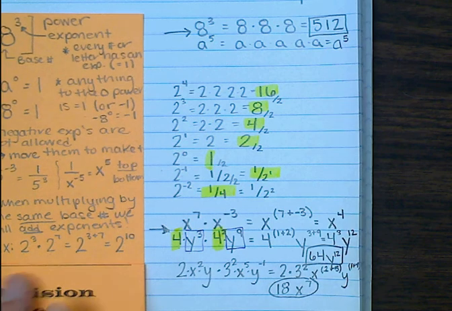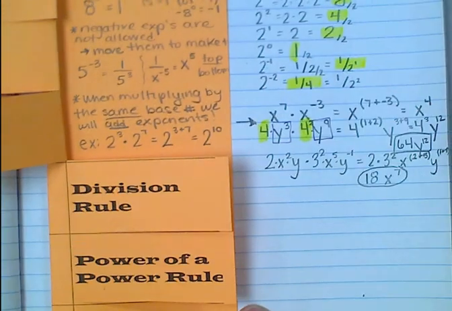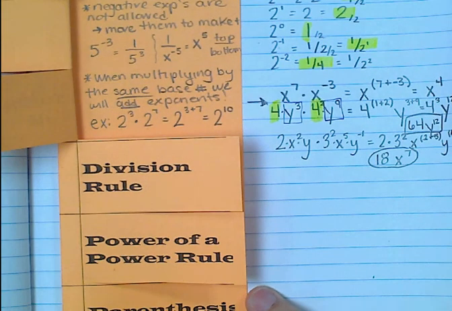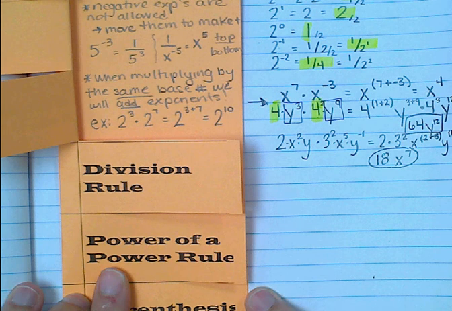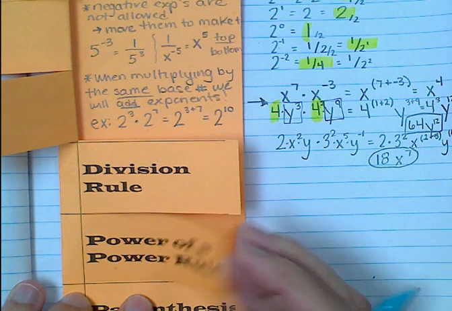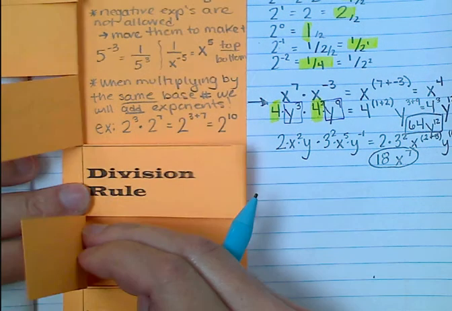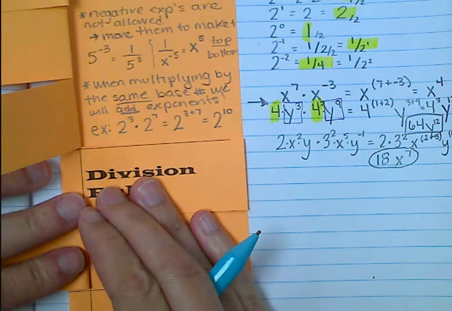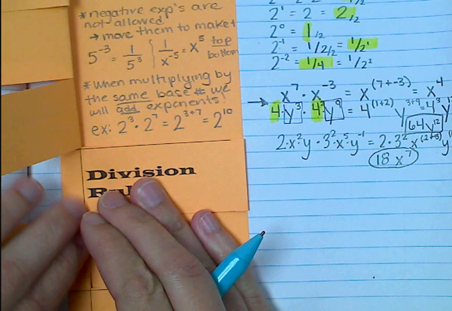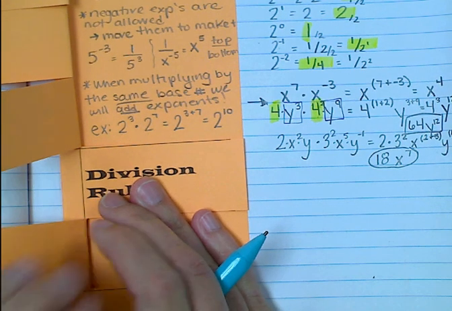Next thing we need to talk about is power of a power rule. So we're going to skip division. We'll talk about division tomorrow. We're going to talk about power of a power rule. So the power of a power rule is when I have a power and I raise it again to another power.